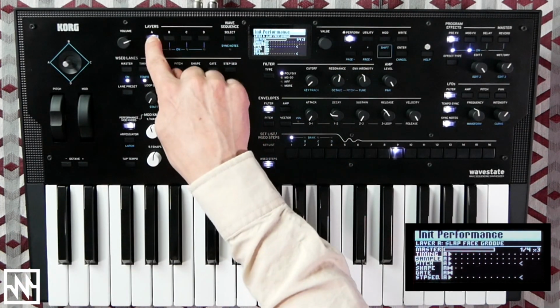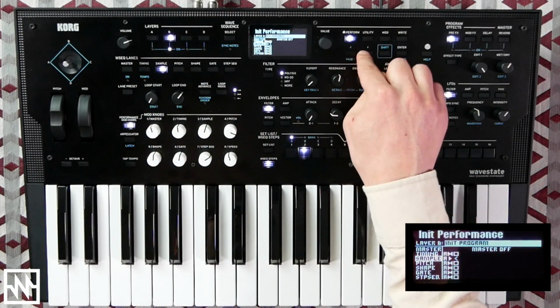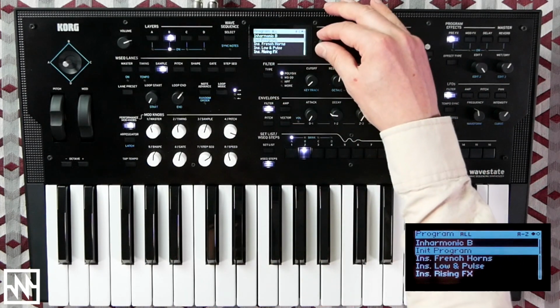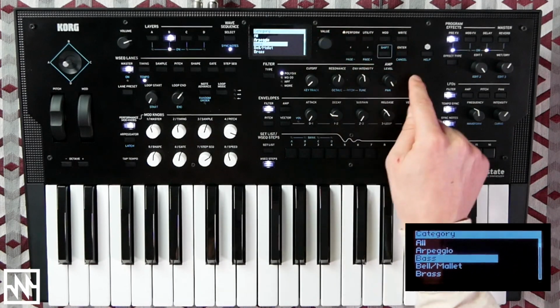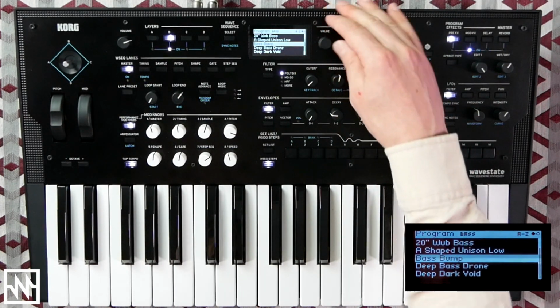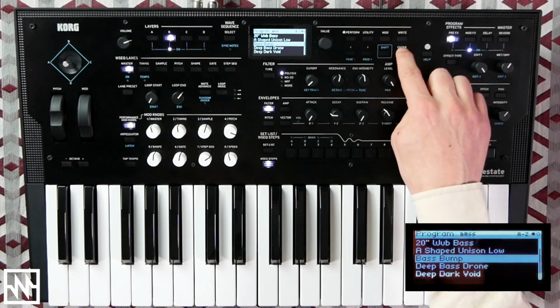Let's move on to layer B. I'm going to throw a bass program into this track. So let's scroll to our program select screen, turn the value knob, and again, enter the category selector. This time choose bass. Hit enter, and let's try this patch out. Okay, that sounds pretty good. Press enter to load that.